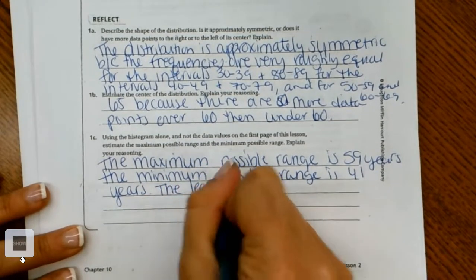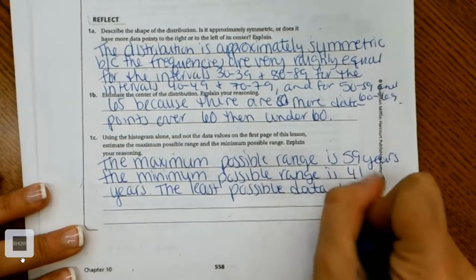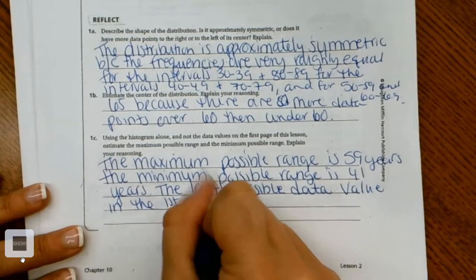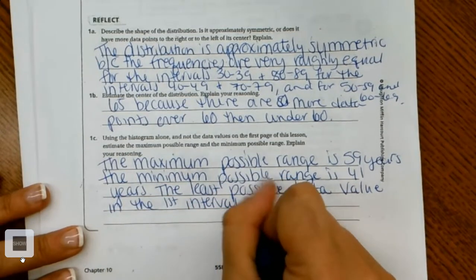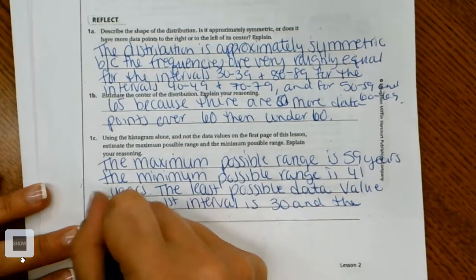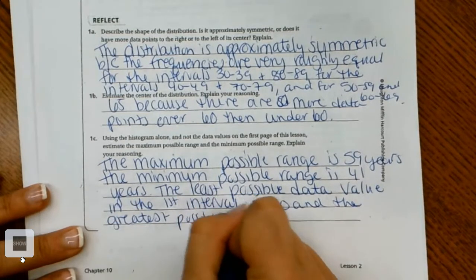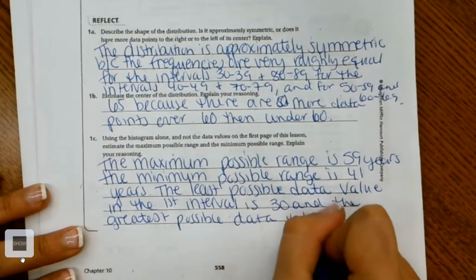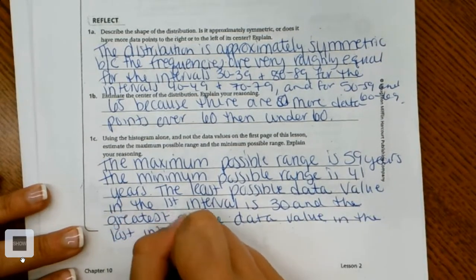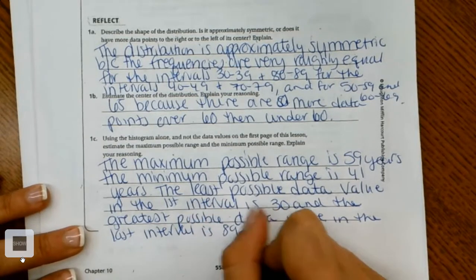The least possible data value in the first interval is 30, and the greatest possible data value in the last interval is 89.